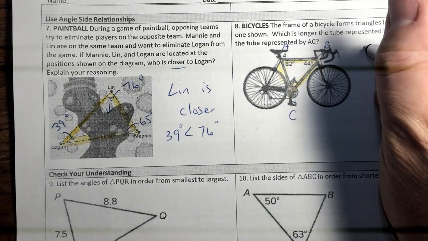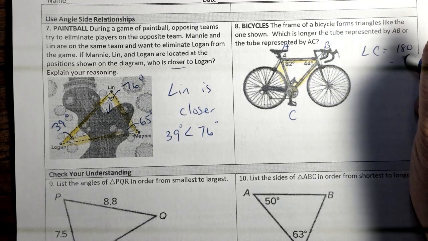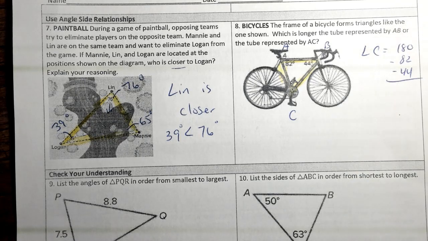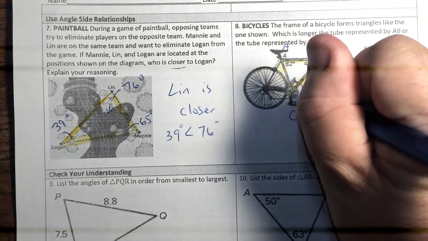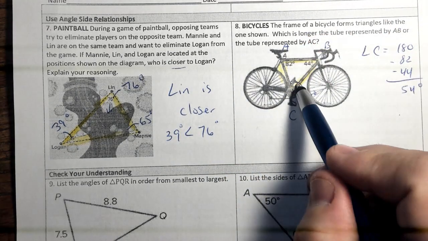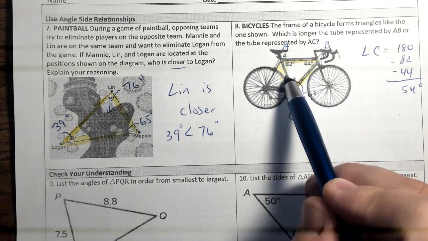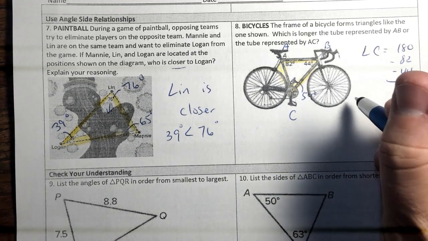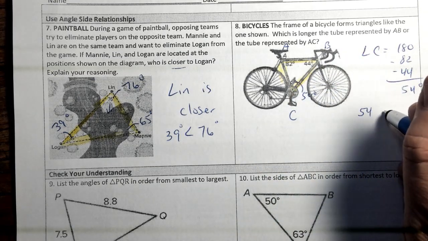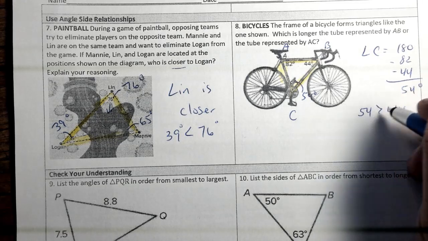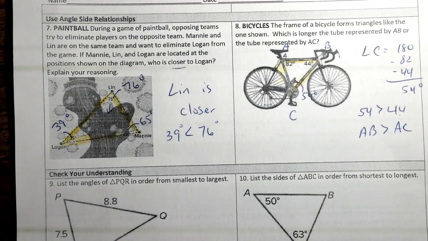So angle C is 180 minus 82 minus 44. Do the math, and we get 54 degrees. So this guy's 54 degrees. So AB is across from 54, and then AC is across from 44. So 54 is greater than 44. So that makes AB greater than AC.